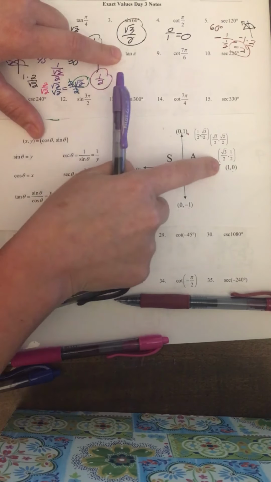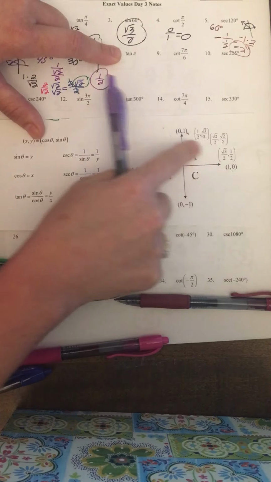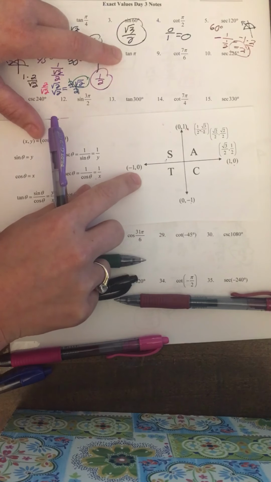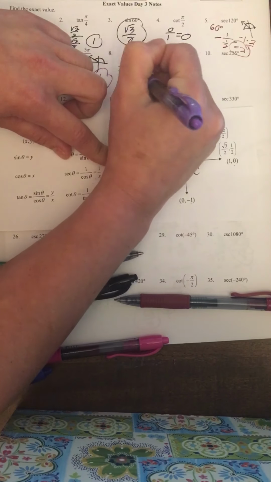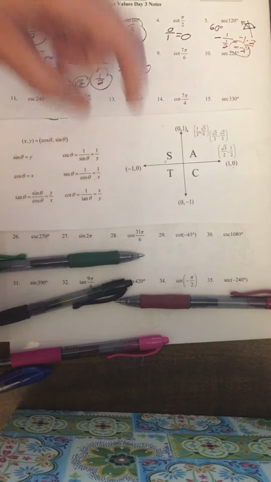Tangent of pi. This is 1/2 a pi, 2 pi, so a whole pi is here. Tangent is sine over cosine, which sine goes second, so that's 0 over -1, which is just 0.